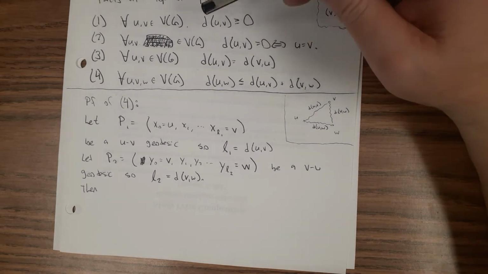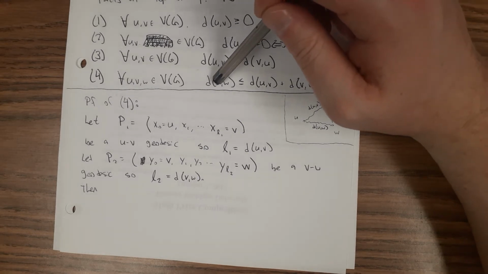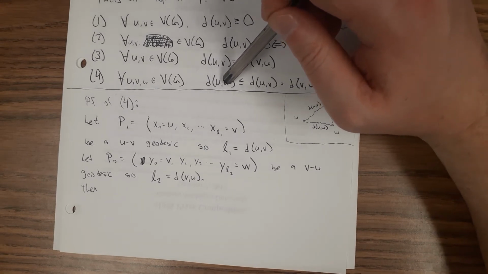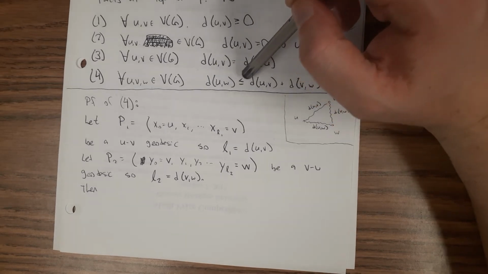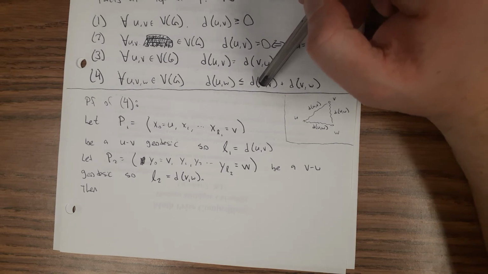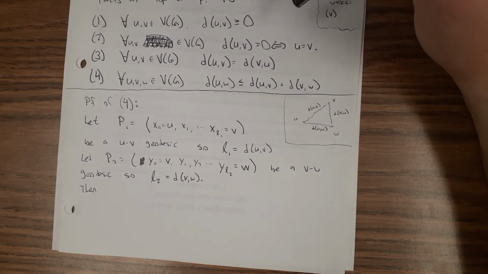What I said was the shortest way to get from U to W is at most the shortest way to get from U to V and then from V to W.